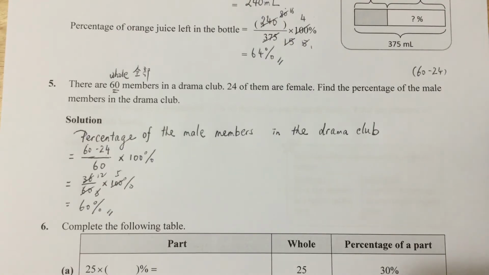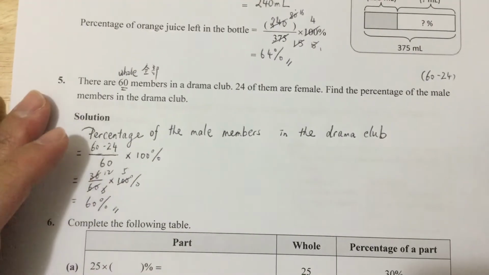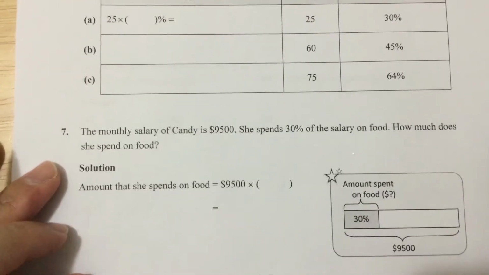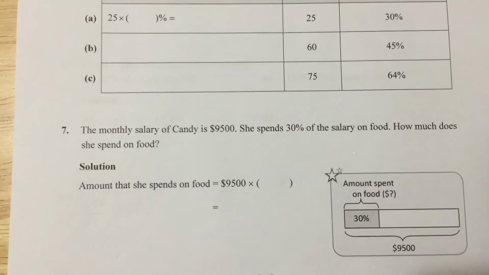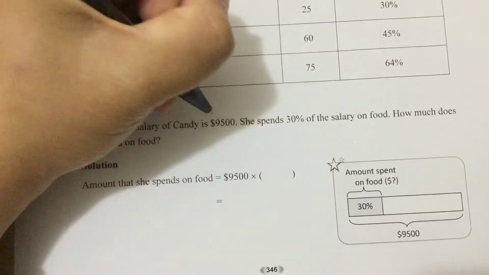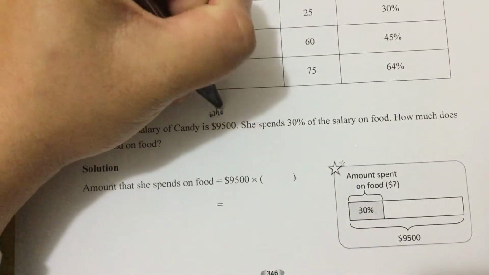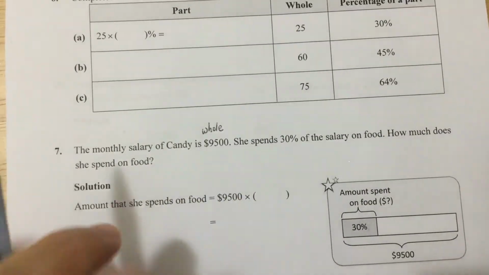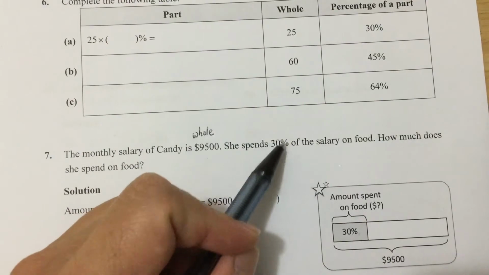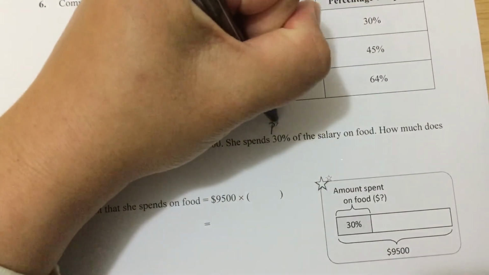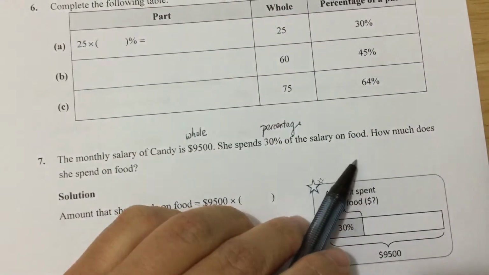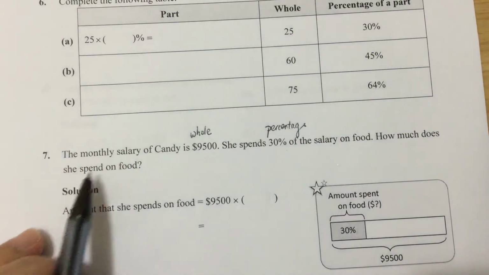Okay, now after that, we will go to another type of question. This time, I will give you something like this. For question 7, please look at this. The monthly salary of Candy is 9,500. This time, I'll give you the whole. That means the money that she has is 9,500. And then I give you the percentage. It's 30% this time on food. So how much does she spend on food?